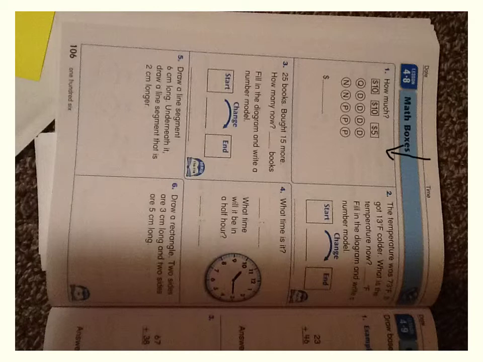On number 2, they're talking about the temperature. It was 73 degrees and then it got colder. So that means the temperature went down. It went down by 13 degrees. Brrr, it got colder. 73 goes in the start box. That's where you started. And you need to find out what the new end temperature is. Remember, it got colder. Use your 100 grid.